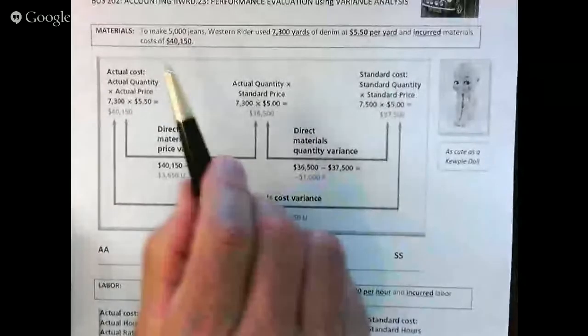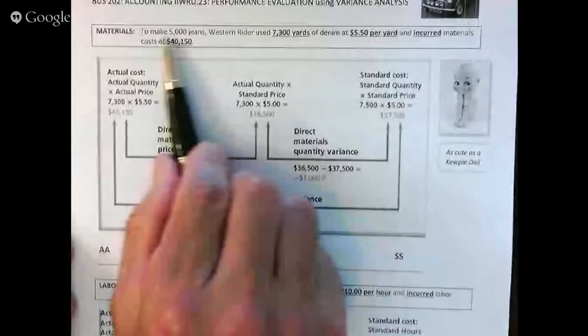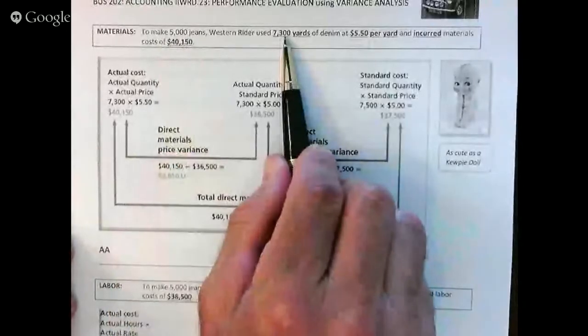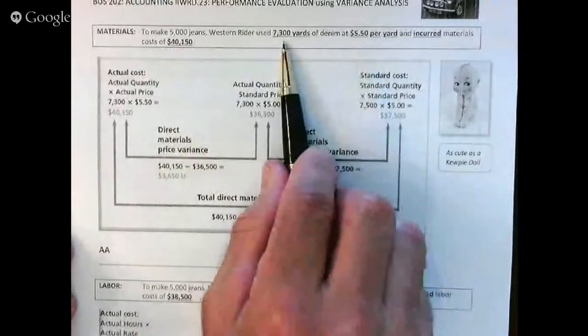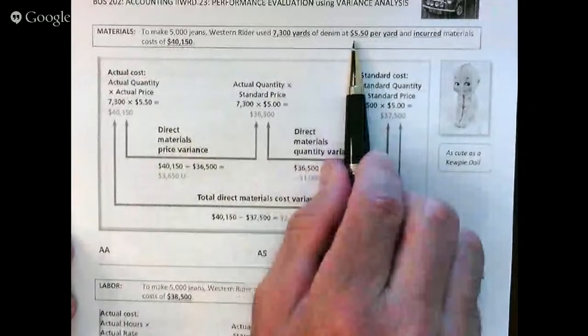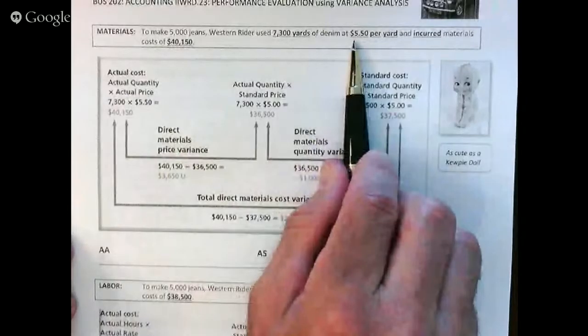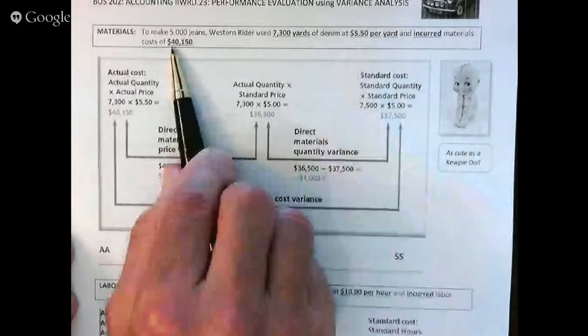It actually consumed 7,300 yards of denim in making those jeans, at $5.50 per yard. So if you plug in 7,300 yards times $5.50 cost per yard, you will arrive at the actual cost of $40,150. This $40,150 would represent the debit or increase that would go to work in process inventory.